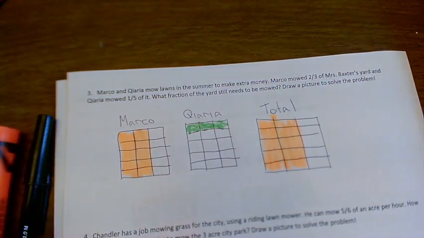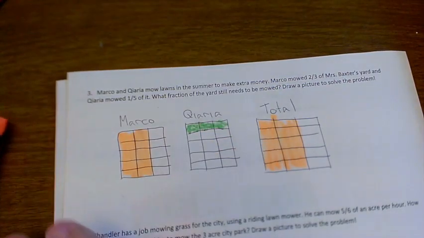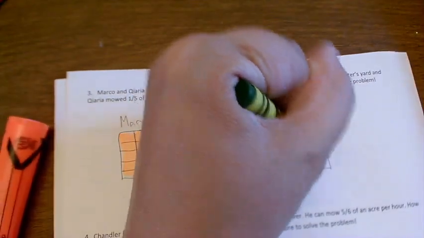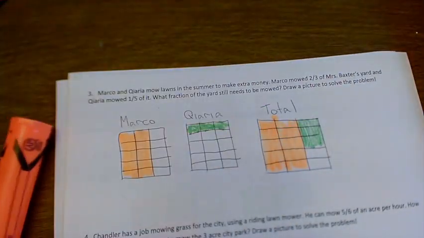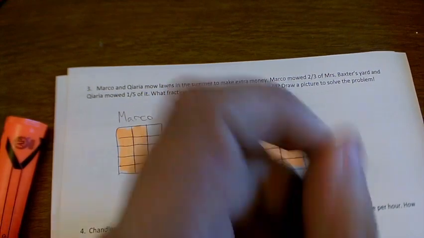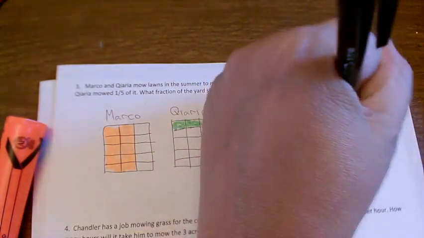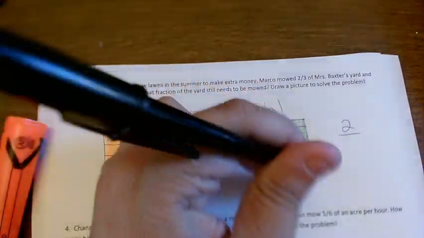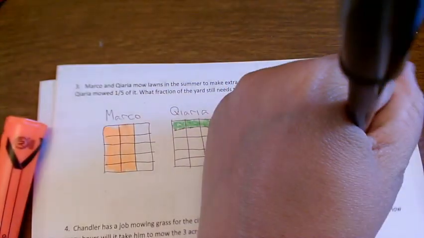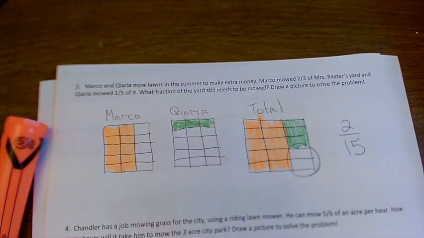And then Kiara has 3 boxes worth. All right, so if that is Mrs. Baxter's yard, the part that still needs mowed is right here. So those two boxes out of how many boxes make up her yard? There should be 15. So our answer should be 2/15 for this one. Okay.